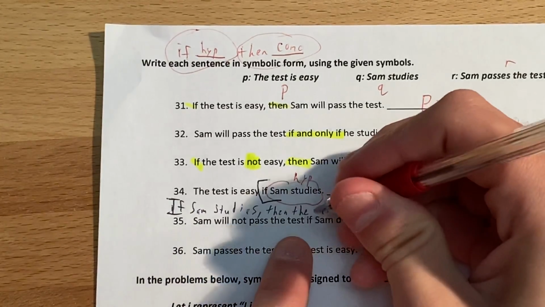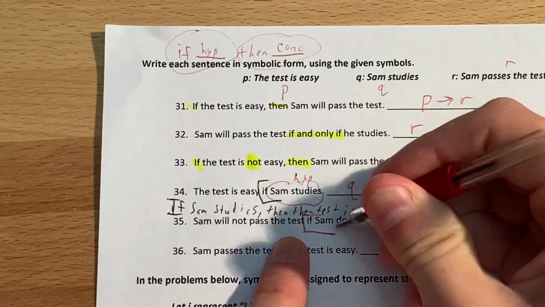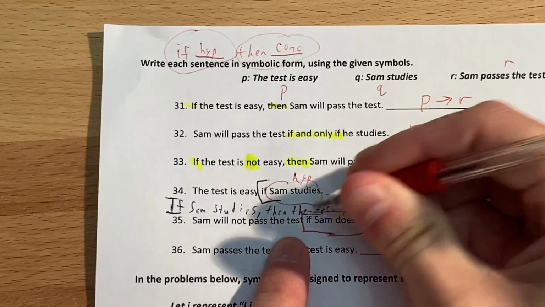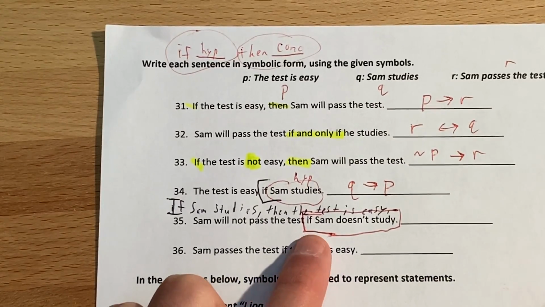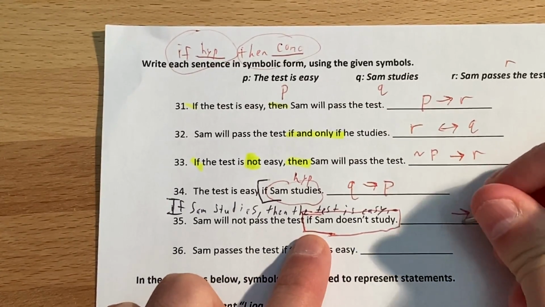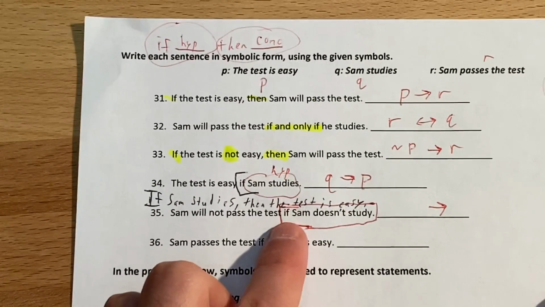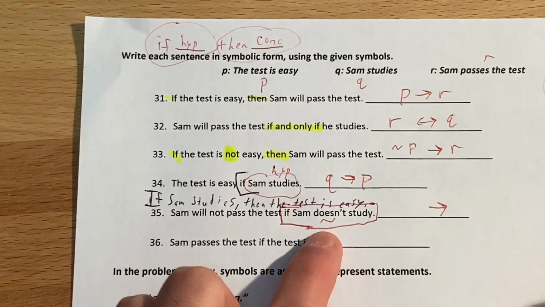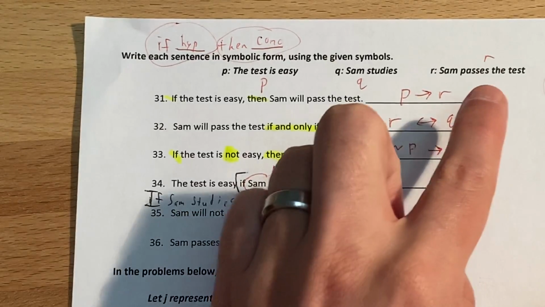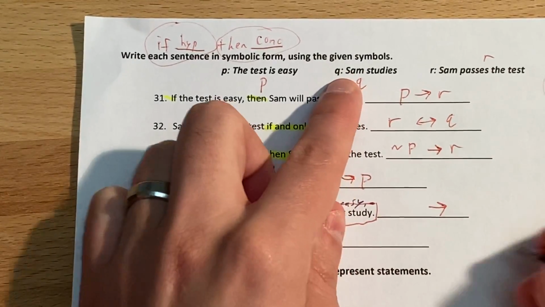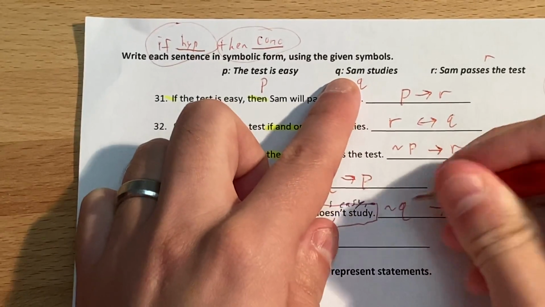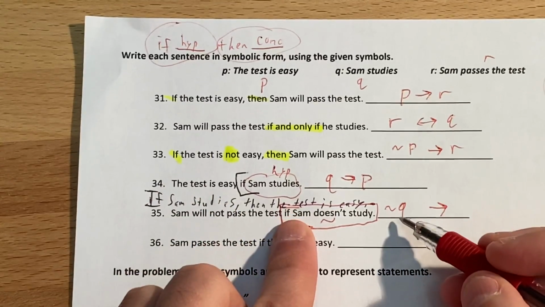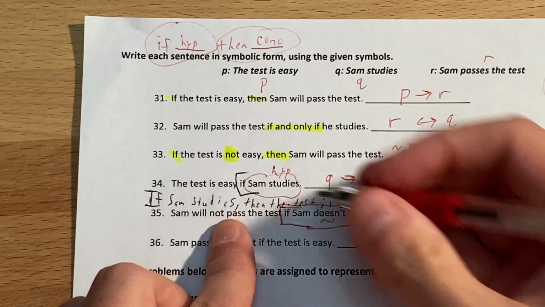Same thing happens here, right there. If Sam doesn't study, that's what the if is. So this is once again going to be an if-then statement, and it says if Sam doesn't study. So this is going to be my tilde. Does not study. So not Q. If Sam does not study, then Sam will not pass the test.